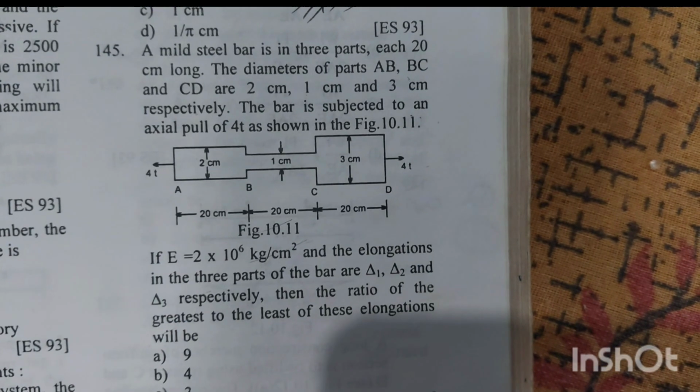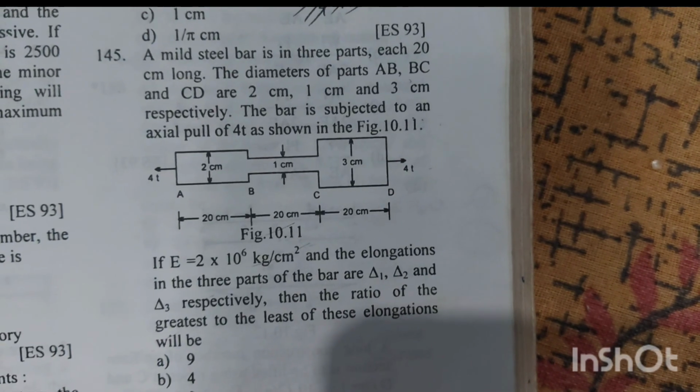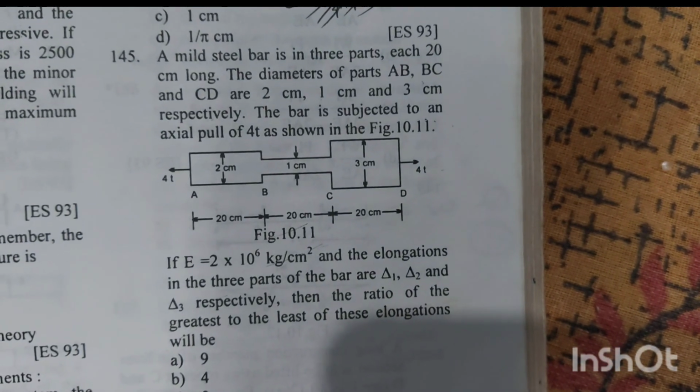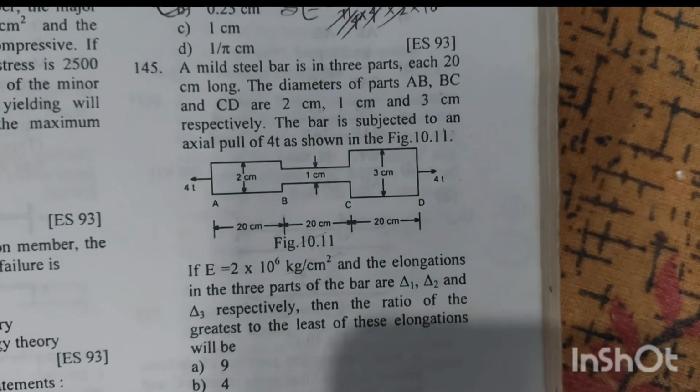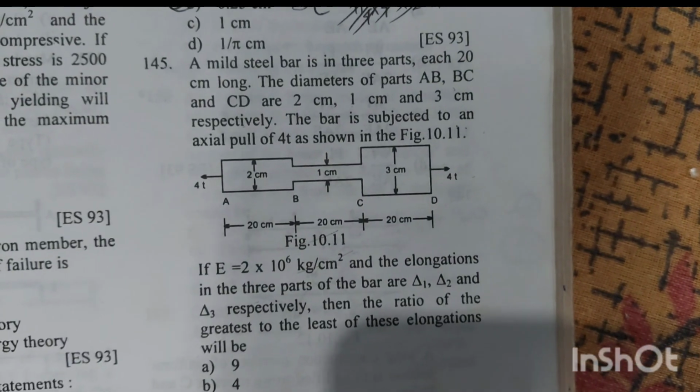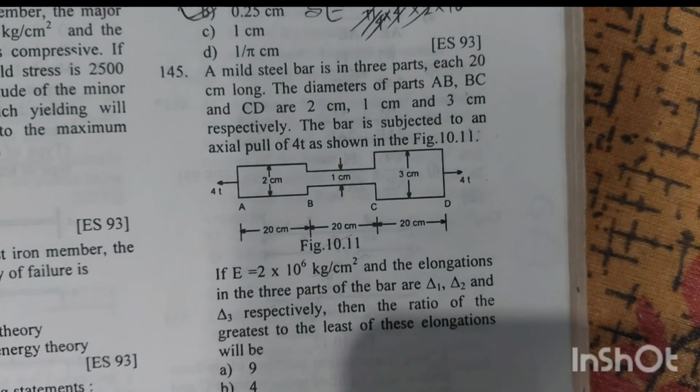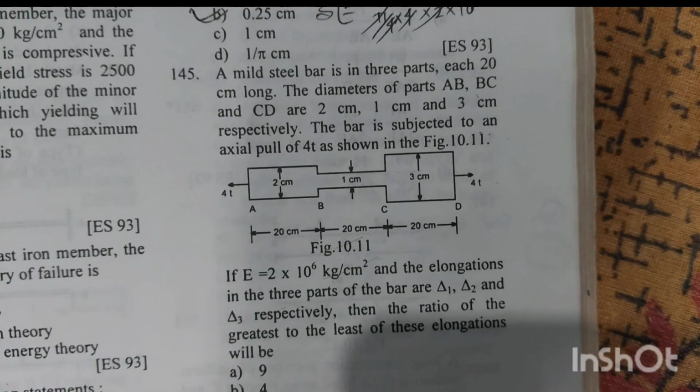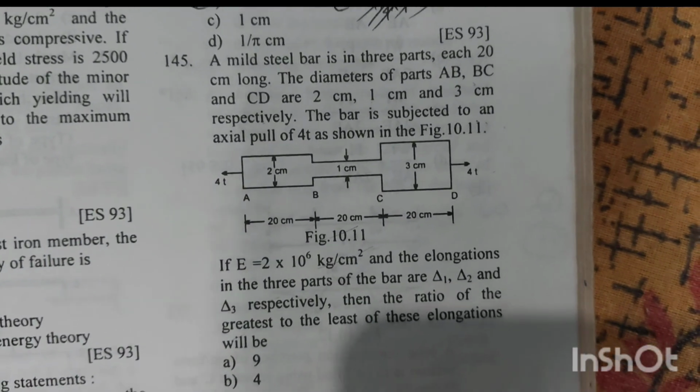145. A mild steel bar is in 3 parts, each 20 centimeter long. The diameters of the parts AB, BC and CD are 2 centimeter, 1 centimeter and 3 centimeter respectively. The bar is subjected to an axial pull of 4 ton as shown in figure 10.11.